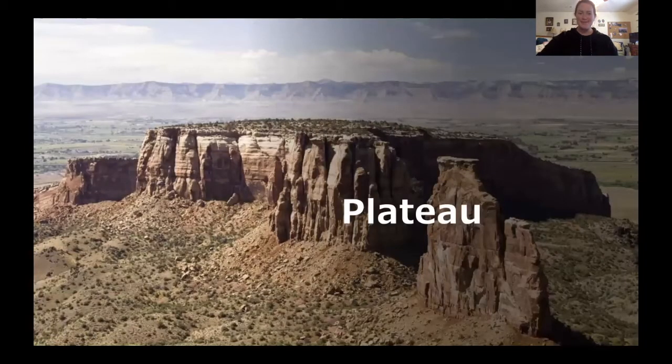The other type of raised land we learned about is a plateau. Wow, look, the land down here is pretty low, and then all of a sudden it is so much taller. But what is different about the plateau? That's right, it's flat on top. Well, not 100% flat, but compared to that mountain or that hill, it looks pretty flat. And I notice it looks like it's in a desert. I remember most of the time when I see a plateau, it's going to be in the desert.